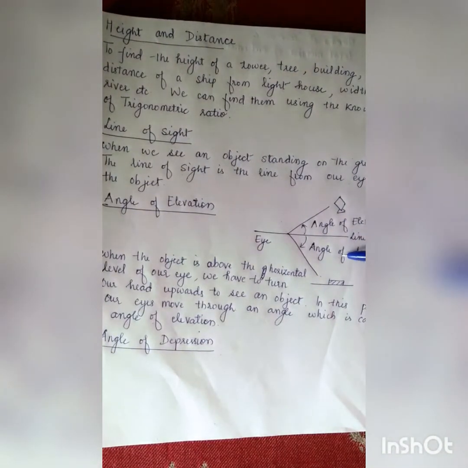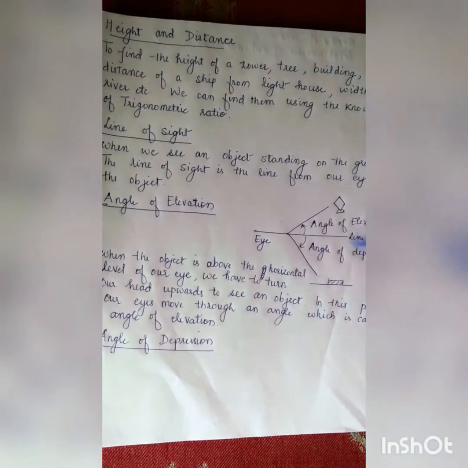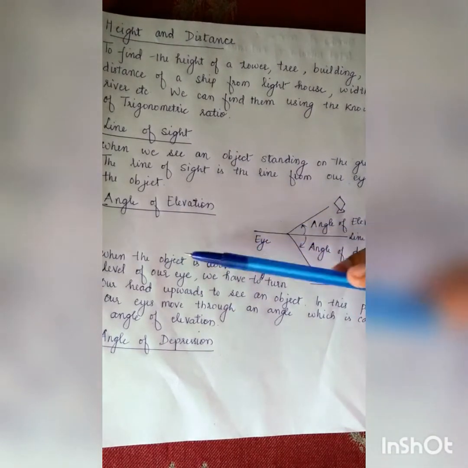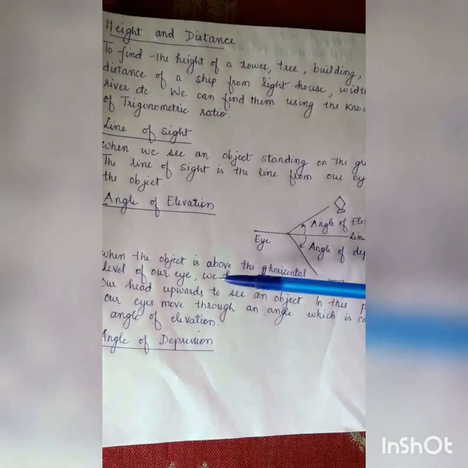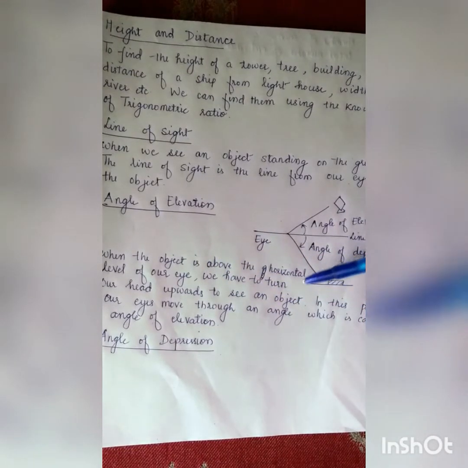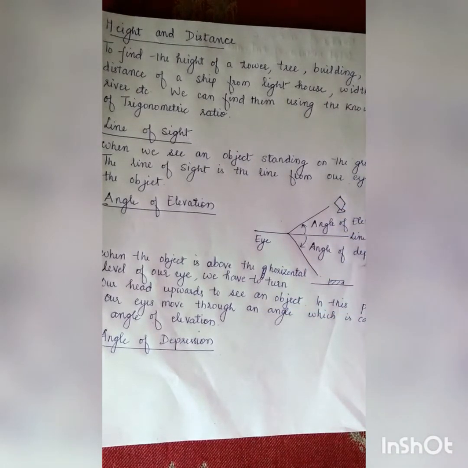Similarly, anything which is below the level of the eye can be seen by an angle which is known as angle of depression. When the object is above the horizontal level of our eye, we have to turn our head upwards to see the object, and in this process our eyes move through an angle which is known as the angle of elevation. Similarly, the downward angle we have to move is known as the angle of depression. So these are some terms used in height and distance. Now let us solve problems based on the shortcuts.